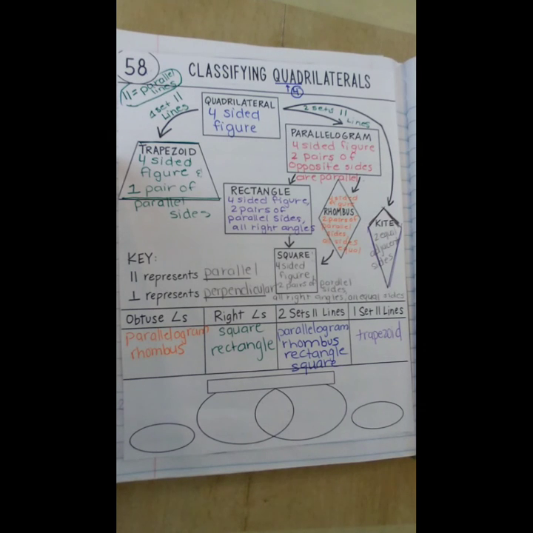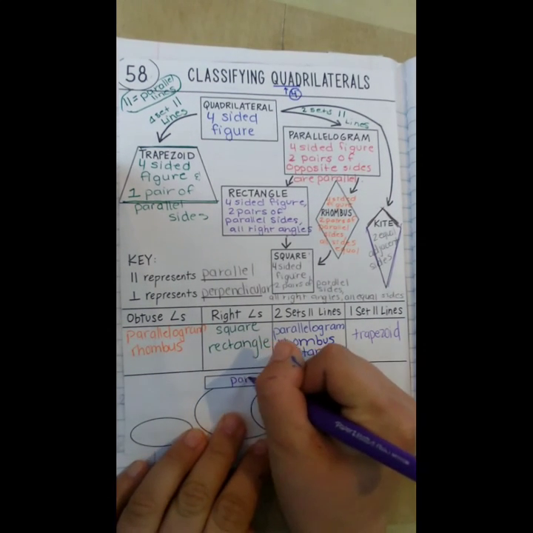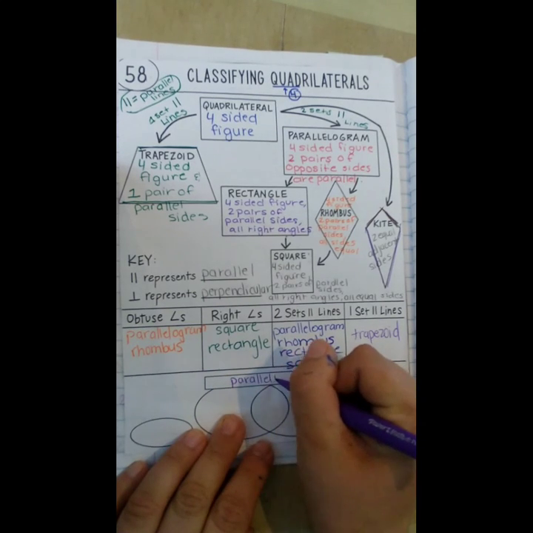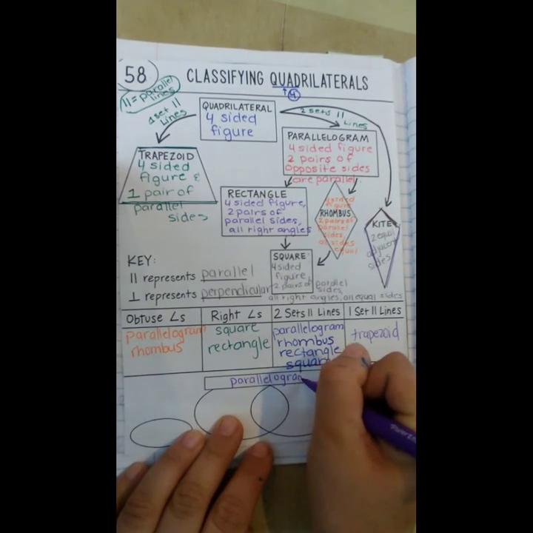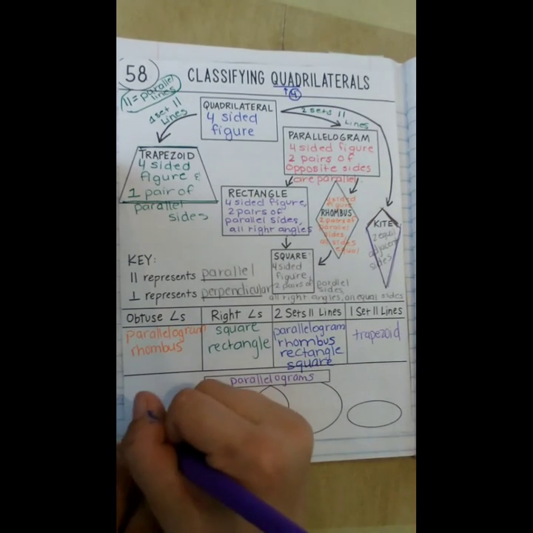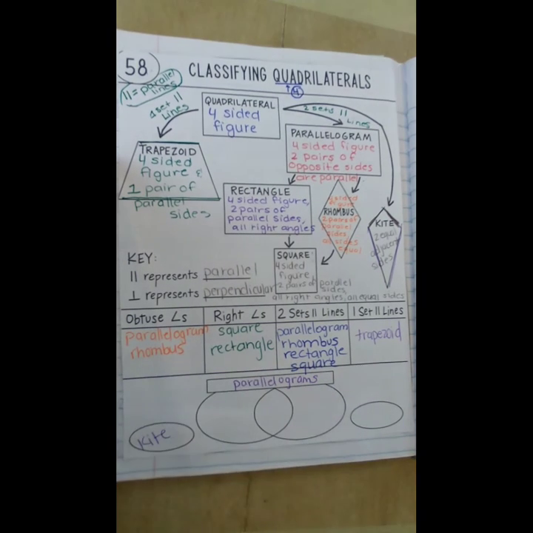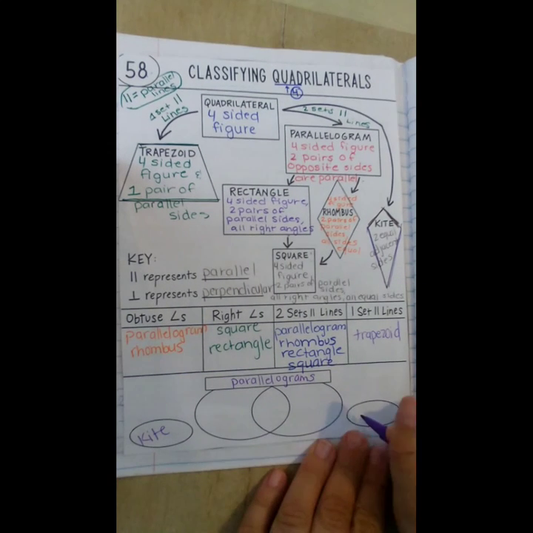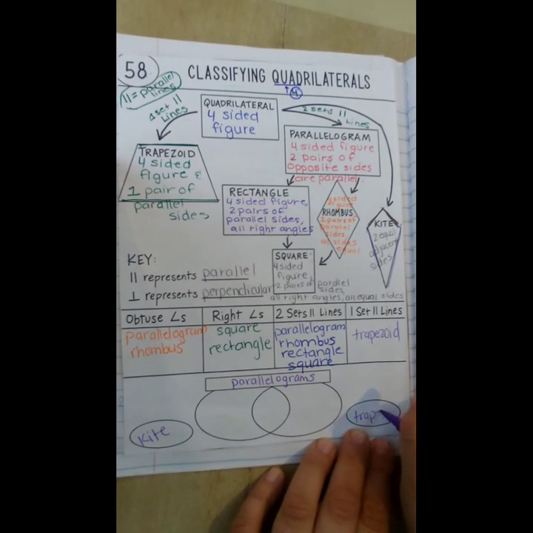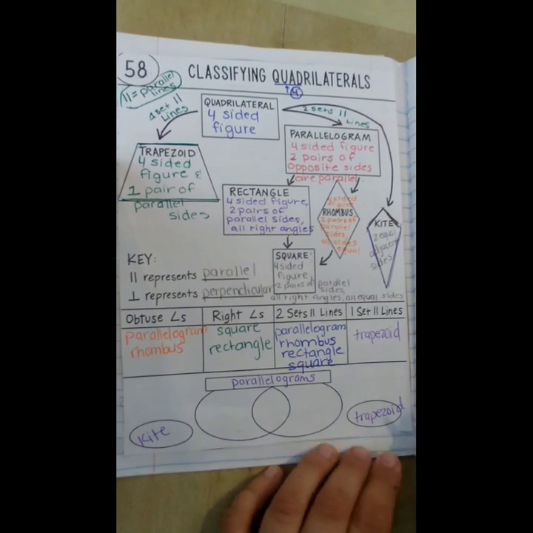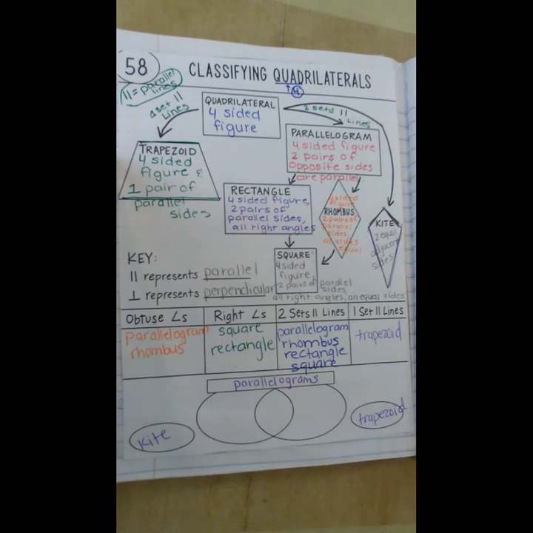Let's look down here at parallelograms and what they have in common. We're going to do a Venn diagram here for parallelograms. We have a kite. He's way over here. He doesn't have anything in common with anybody. And a trapezoid doesn't have anything in common with anybody. They're kind of like the loners over there.